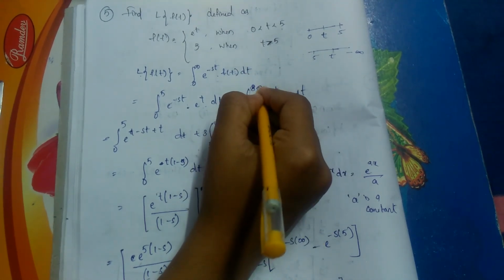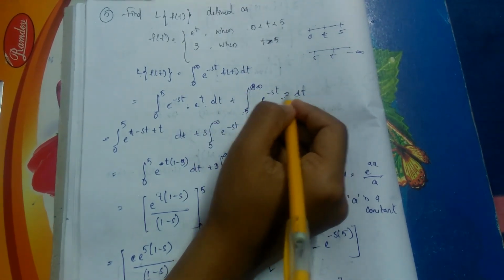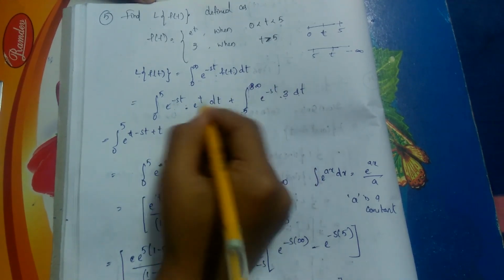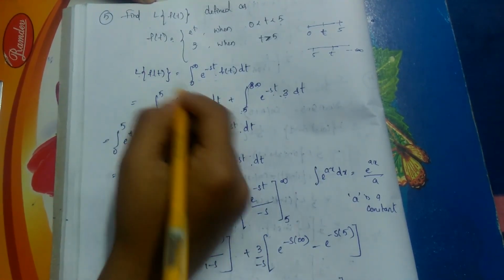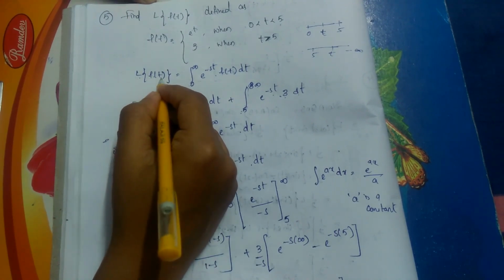This whole integration written in these two terms is the Laplace transform of f of t.